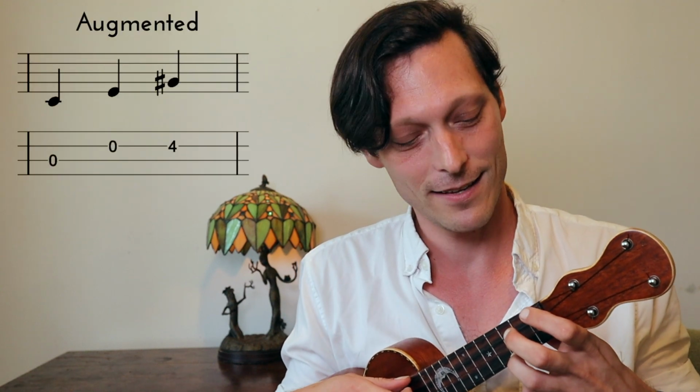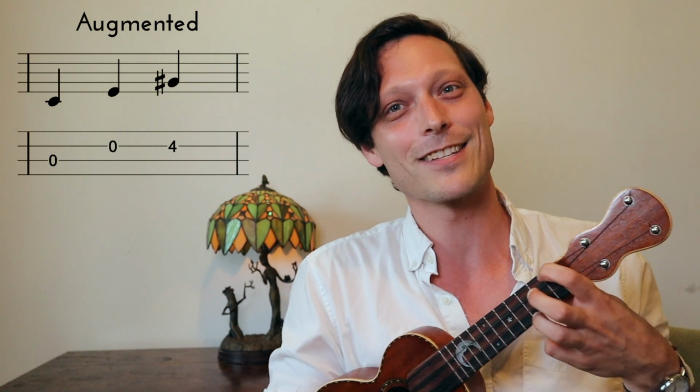Let me demonstrate. So if we're in C, our C major chord would be C, E, and G, right? So we want to take the fifth, or our G, and move it up one half step or one fret. So we would have C, E, G sharp. That's a very foreboding sound, and that's our augmented chord.